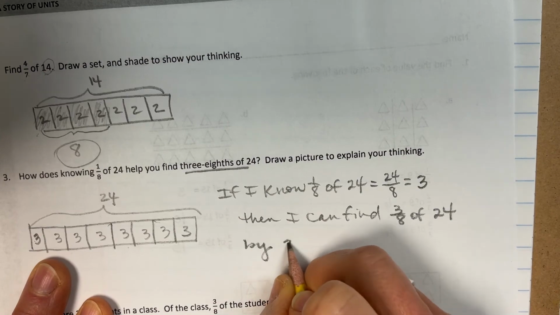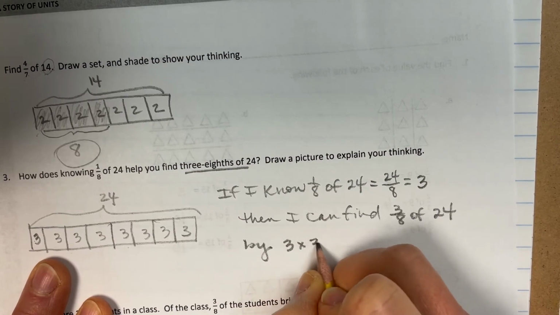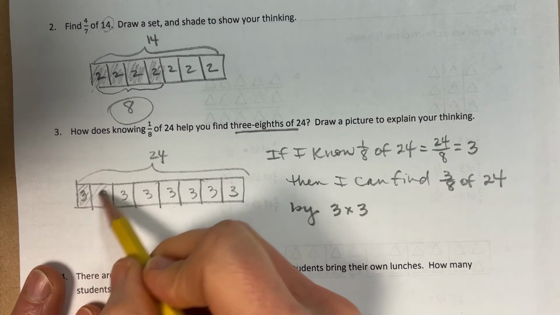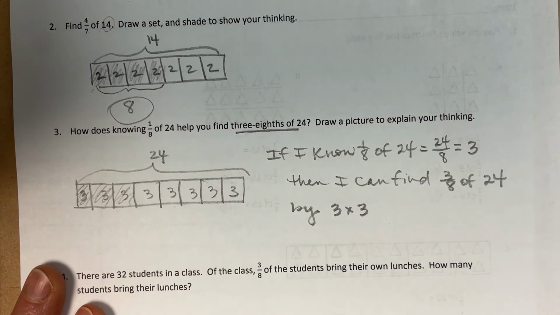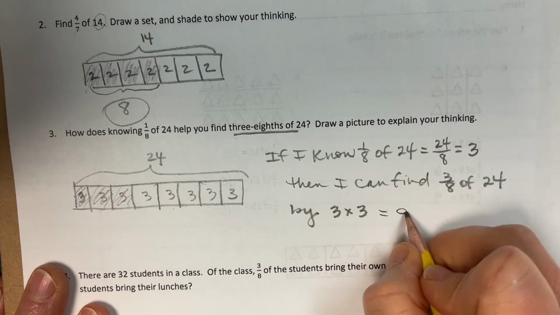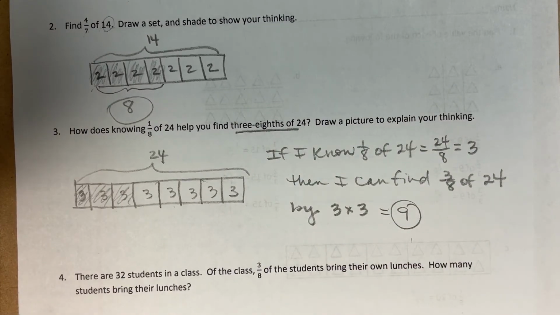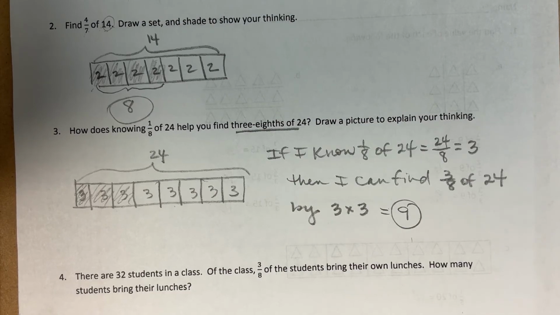by multiplying 3 groups of 3, right? If I want 3/8, that means I'm looking at 3 boxes, and 3 times 3 is 9. So I know the answer would be 9. So if I know 1/8, I know one of the boxes, I can easily find 3 of the boxes by just doing 3 times 3. 3 groups of 3.